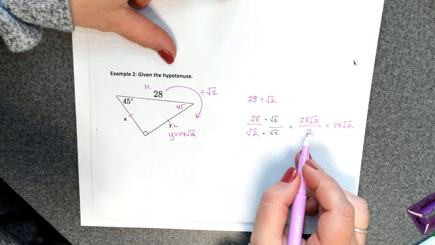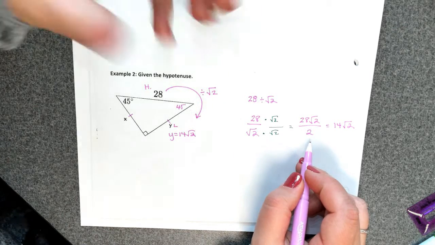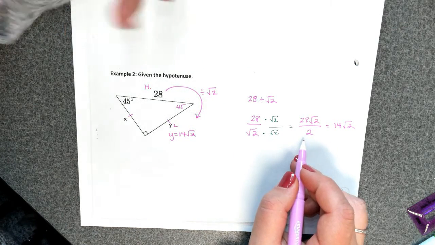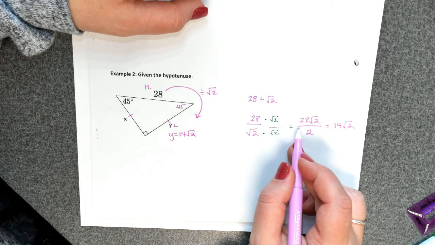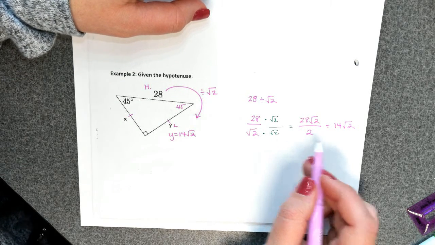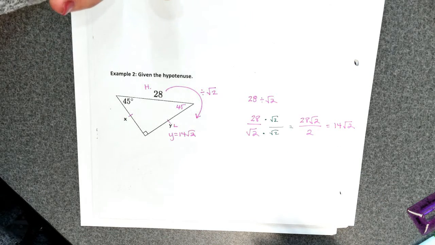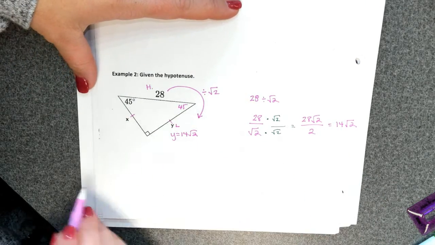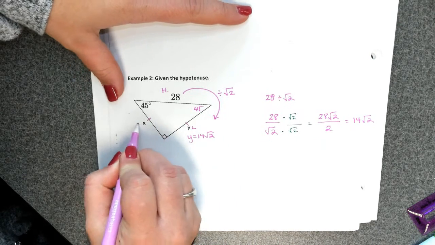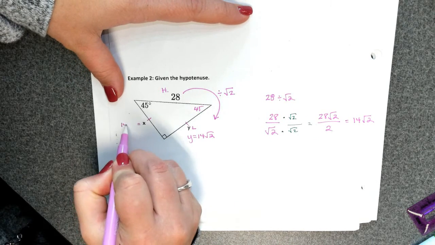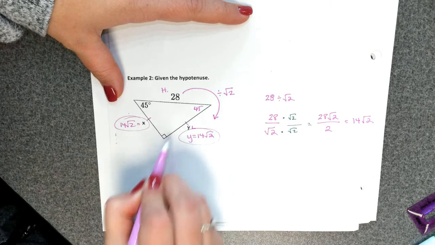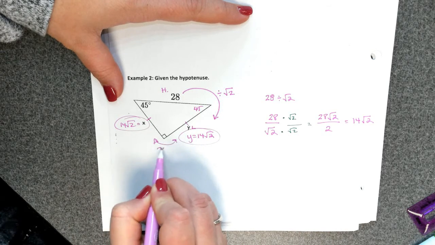Now, not every time will 28 be divisible by, well, yes, every time 28 is divisible by 2. But if we had a different number there, like 27, 27 is not divisible by 2, and we would have 27 square roots of 2 over 2. We would have to leave it like that. But in this case, we could come up with 14 square roots of 2. What's the value of x then? It's the same thing because those are congruent.